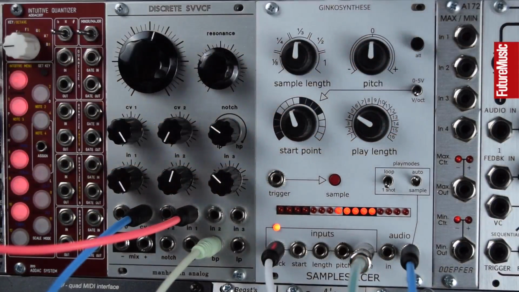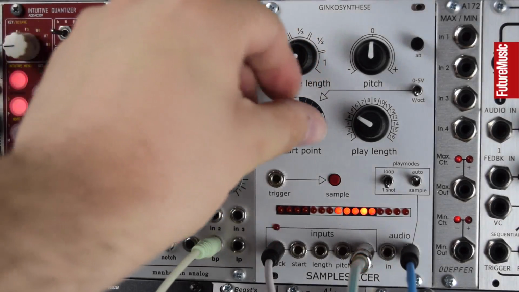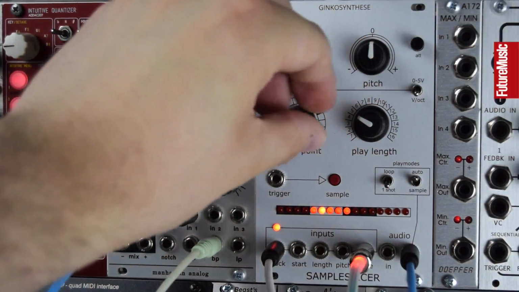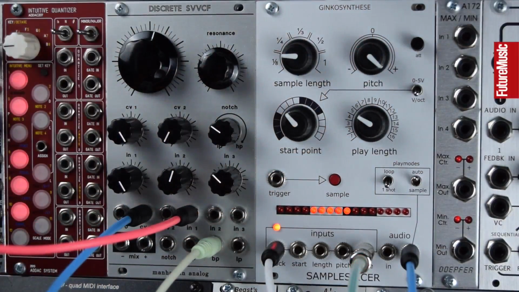Let's go for longer pattern. So this makes for a great CV sample mangler as well. If you can deal with those clicks and slight inaccuracies in the recording, you can also treat this like a CV recorder and slicer.